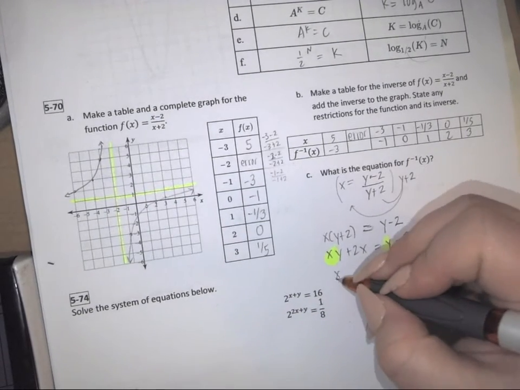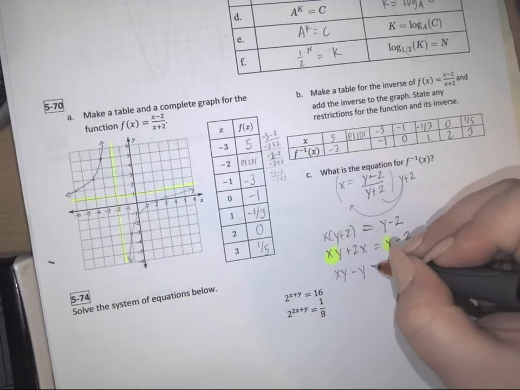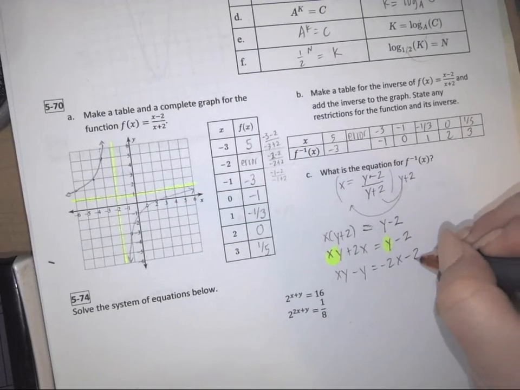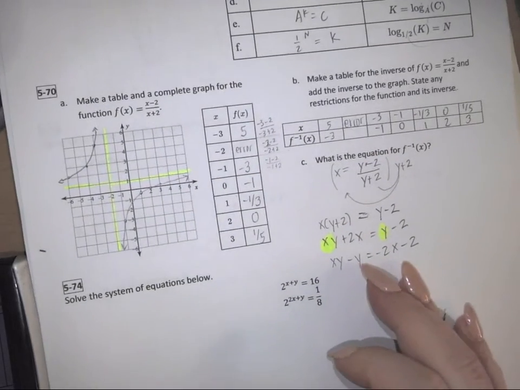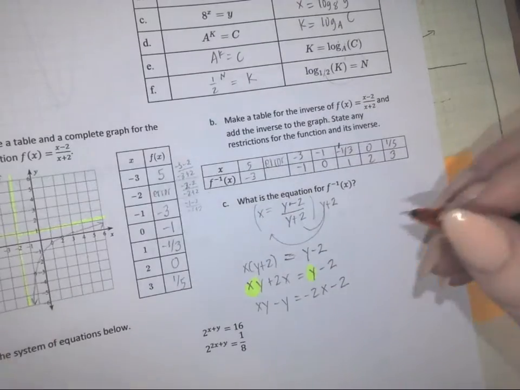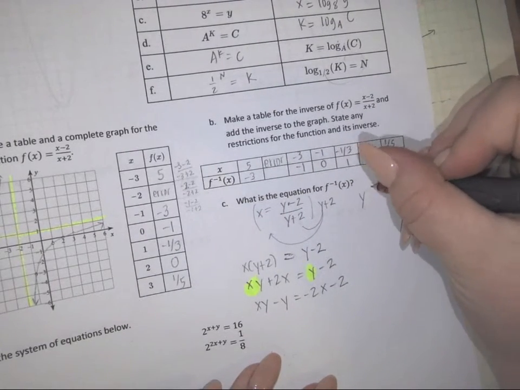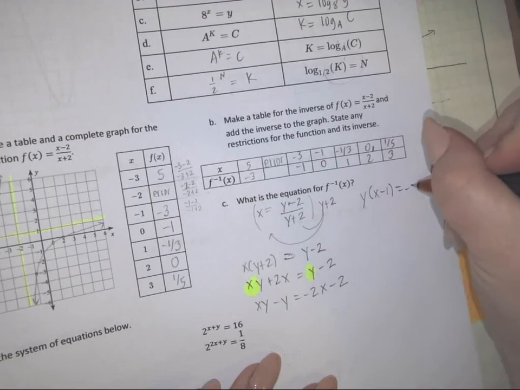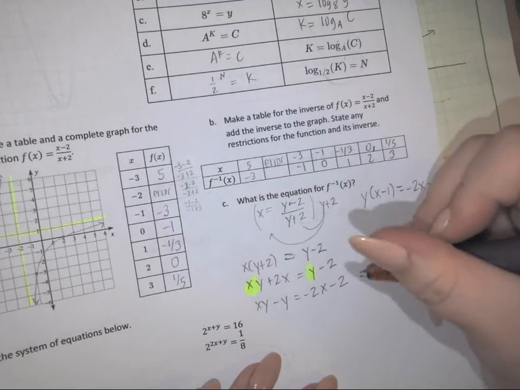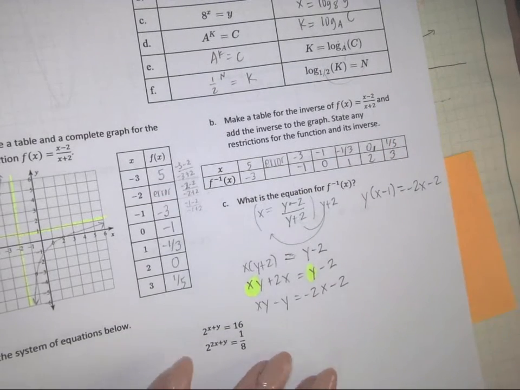So then you get xy minus y equals negative 2x minus 2. And then you want to factor out this y. So then you get y times x minus 1 equals negative 2x minus 2.